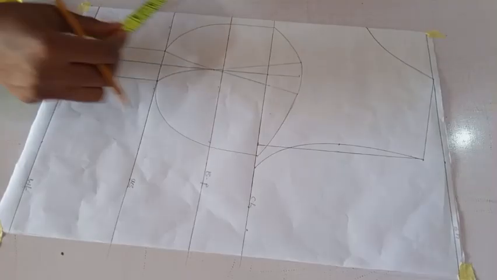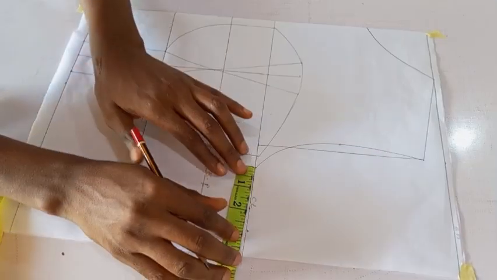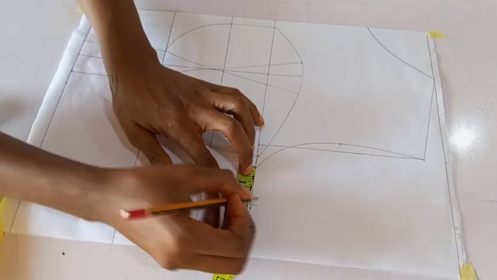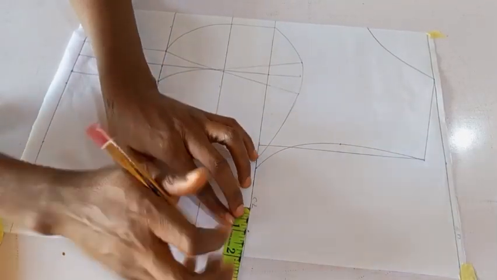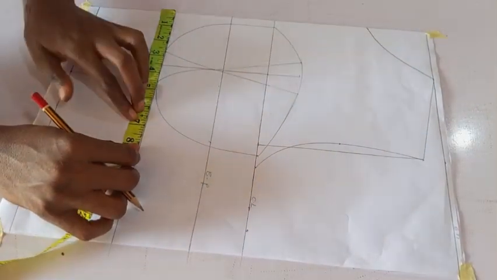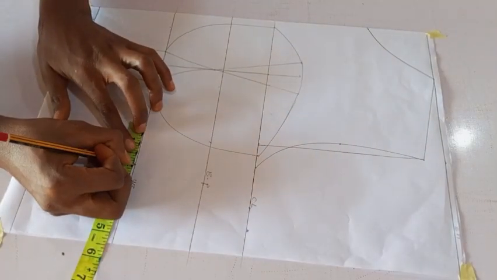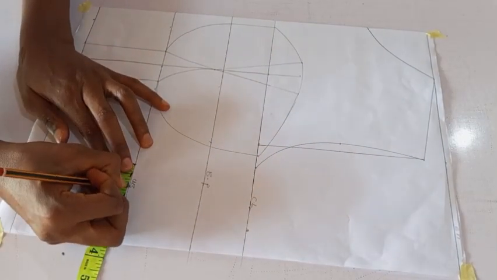So the next thing is to impute our round body measurement, my bust divided by 4. Then the dart intake, I'll replace it and then add 1 inch for seam allowance. I'll come to the under bust, divide my under bust by 4. The dart intake, I'll replace it, then add 1 inch for seam allowance.